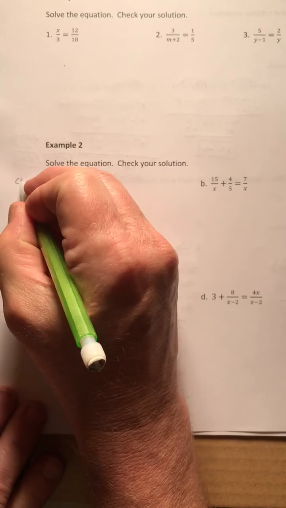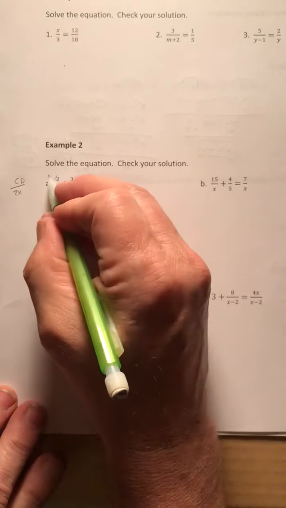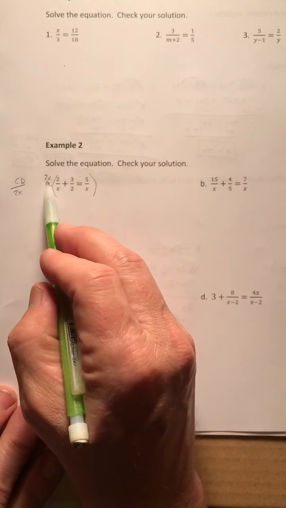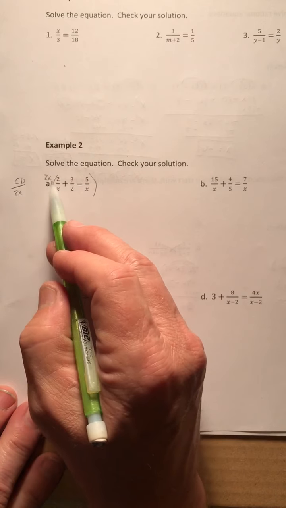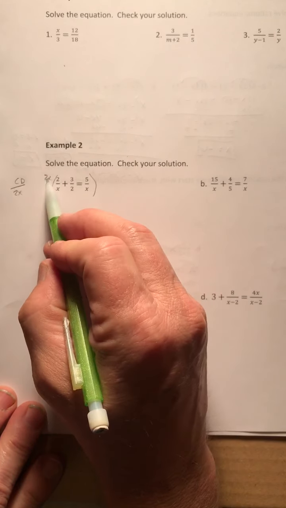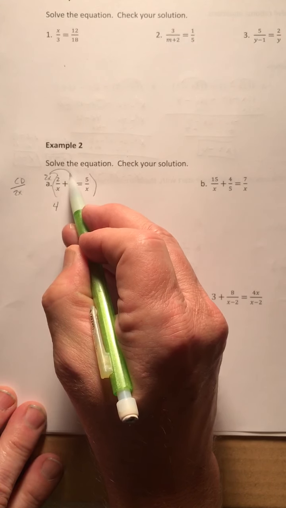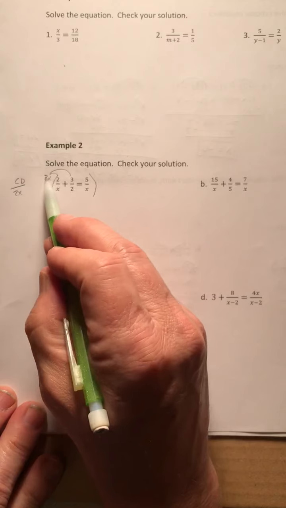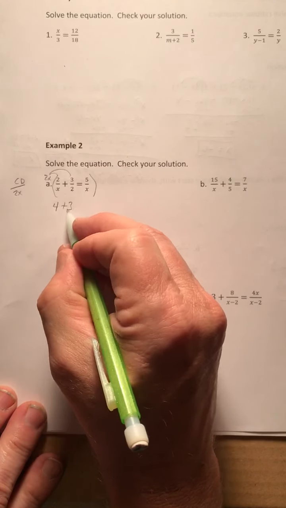So our common denominator is 2x. So I'm going to multiply everything here by 2x. When I multiply 2x times 2 over x, the x's cancel out. So it leaves me with 2 times 2, which is 4. When I multiply 2x times 3 halves, the 2's cancel out, so it leaves me with 3 times x, which is 3x.